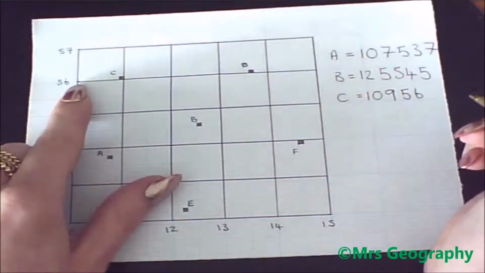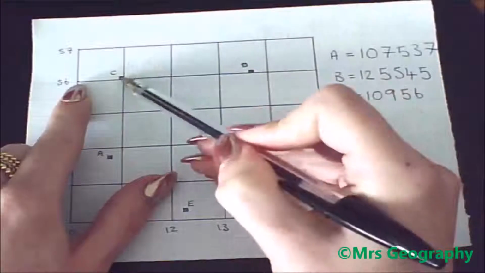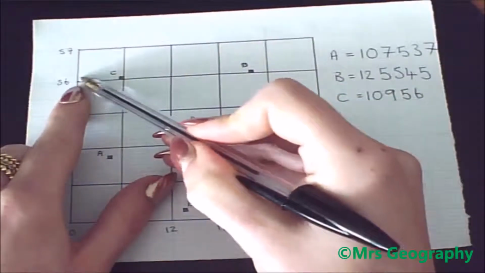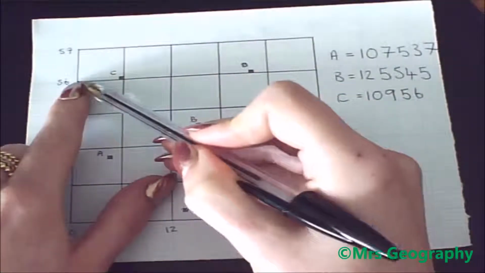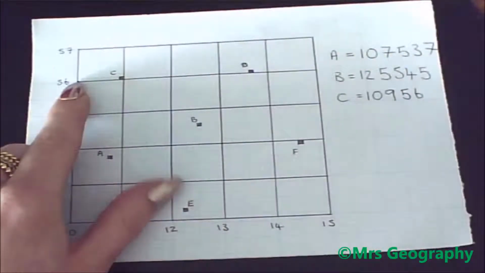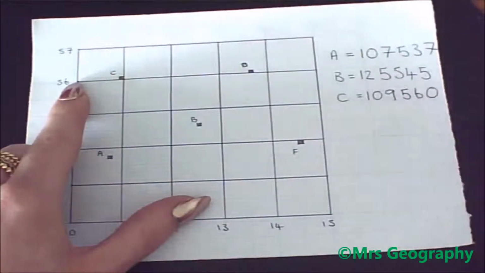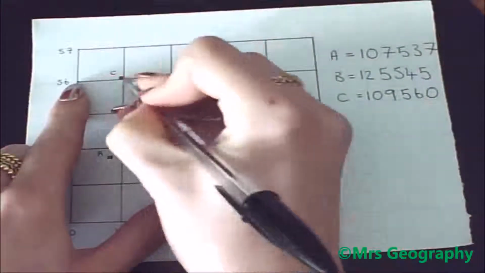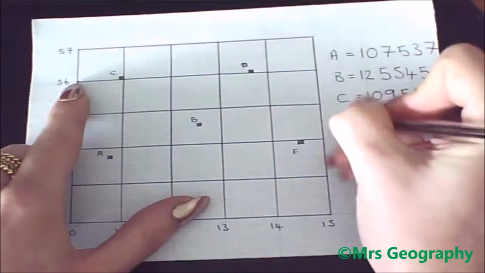Now this is where it gets difficult, because we're not actually counting any steps up because it's already on this line. When the point is on a line, you just give it 0. So you haven't made any steps, no steps on the line. Okay, let's try D.